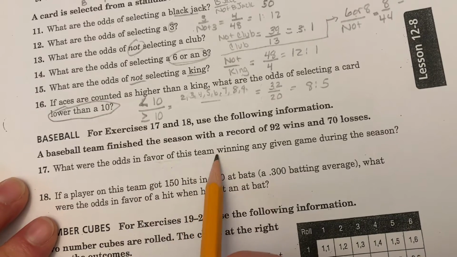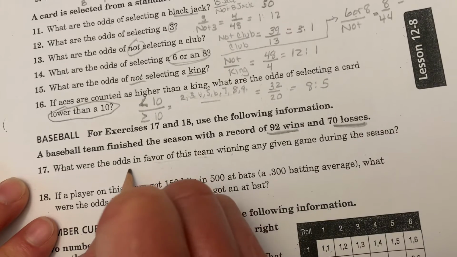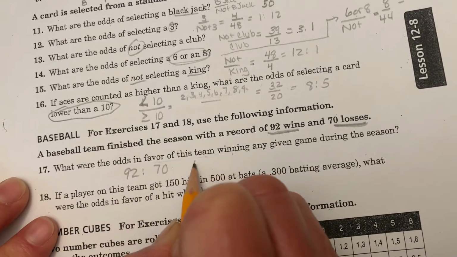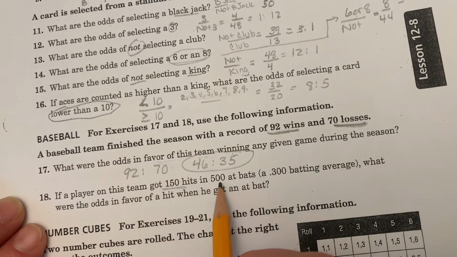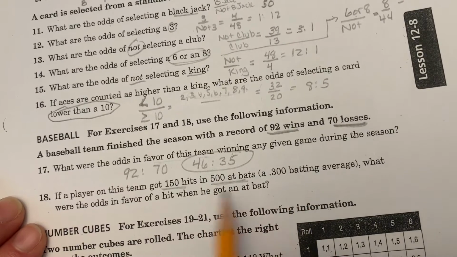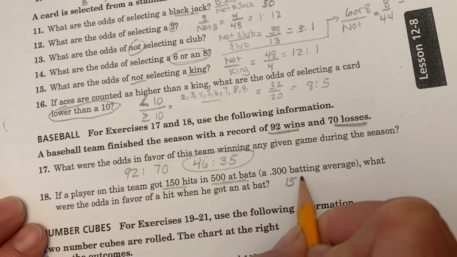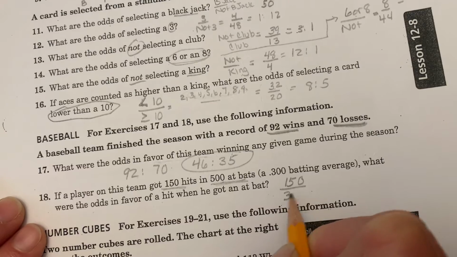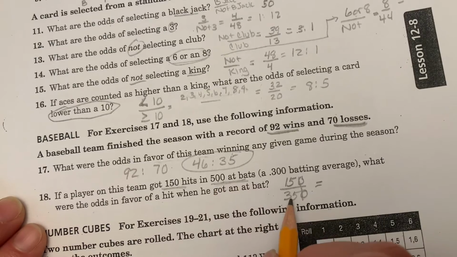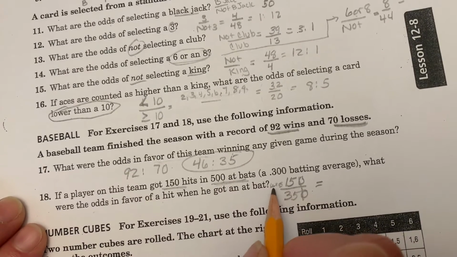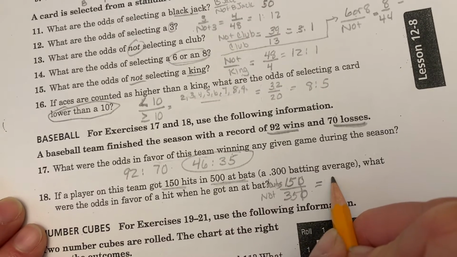What are the odds in the favor of the team winning? Here's wins to losses. So we have 92 to 70, which is 46 to 35 simplified. Player has 150 hits, 500 at-bats. That's my probability. What are the odds in favor of a hit? Would be 150 over 350. Because we take that 150 away from 500 to find this is wins, or hits, I should say, over not hits. And simplify that, you're going to get 3 to 7.